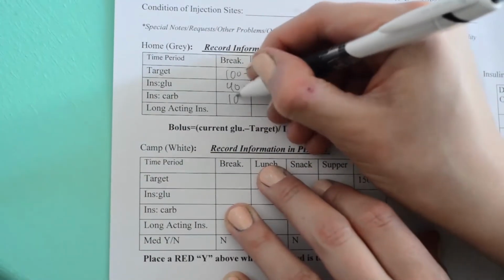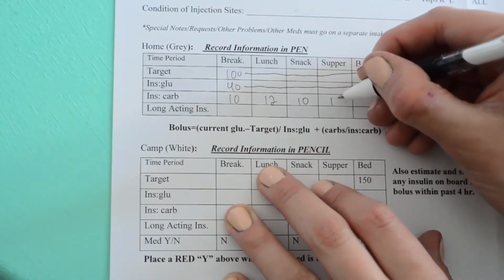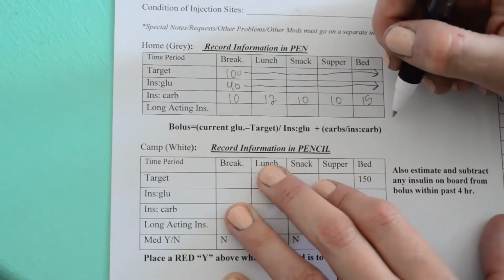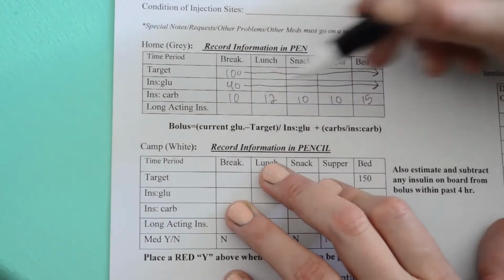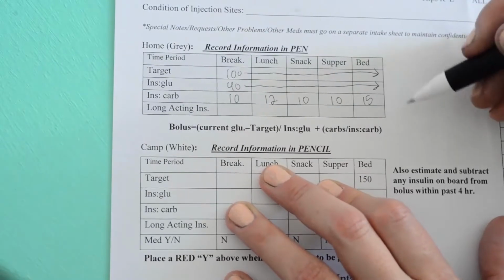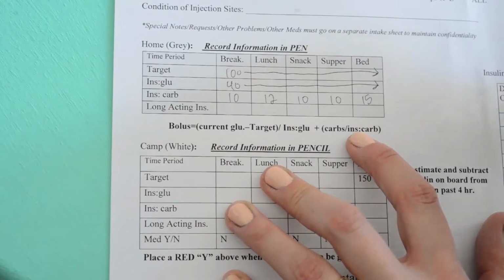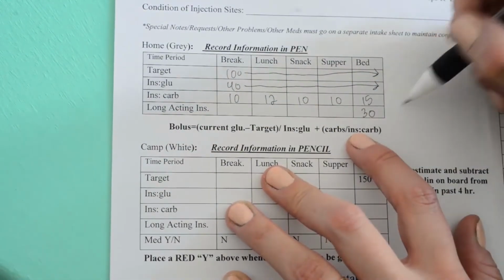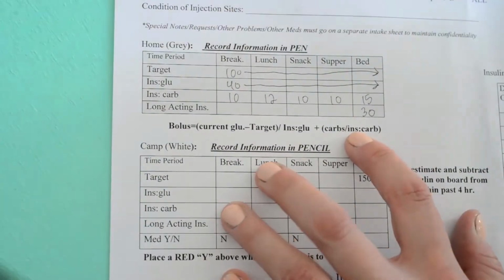But let's say, again, their carb ratio is going to change. A little more here, a little less here, right? And then the long-acting insulin dose. We'll write in how many units they receive of their long-acting insulin in the box that corresponds to the time that they receive it. So let's say this kid gets 30 units of Lantus at bedtime. So we would go ahead and write 30 right there. No need to write units or the name of the insulin. That is all implied and written other places.